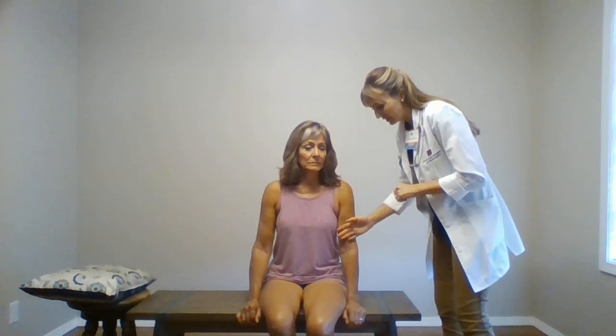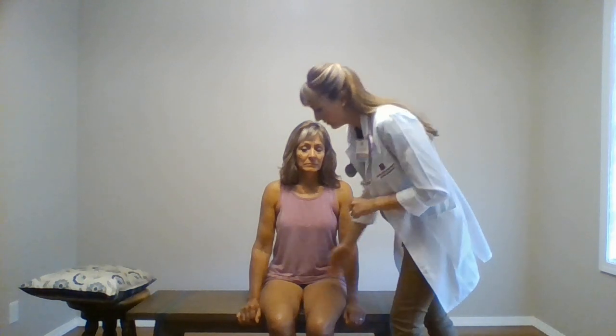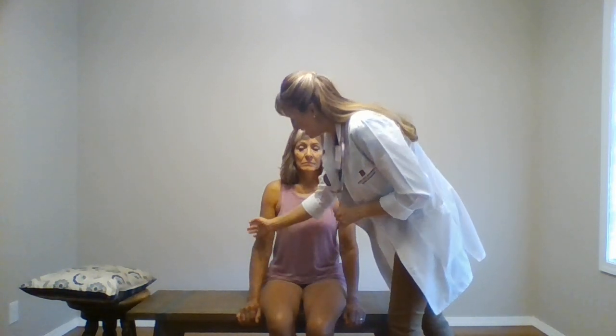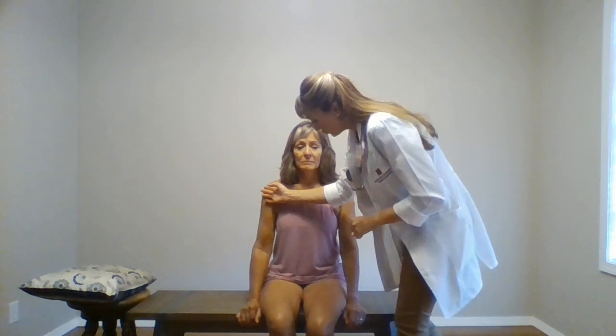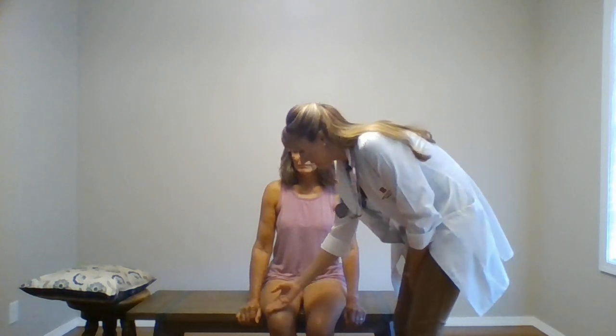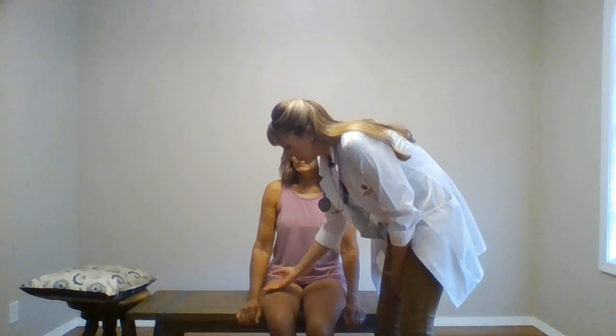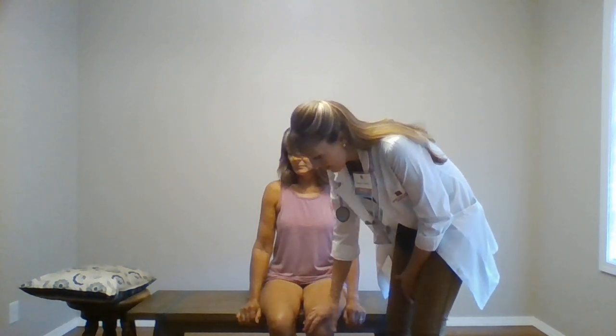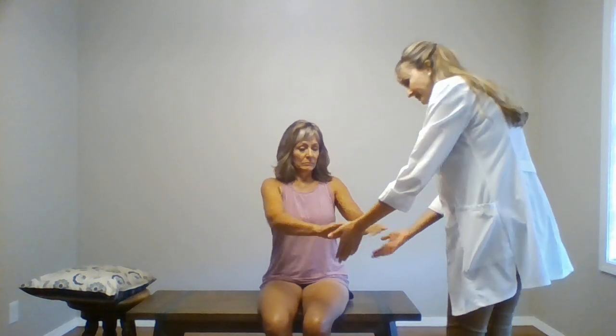I'm going to start by checking the temperature of Lisa's skin using the back of my hand because it's more sensitive than the palm. And I can feel that Lisa's skin is warm and dry. I don't see any rashes, lesions, any areas of redness, or any cuts, burns, bruises, anything like that. So next I'll move on to an assessment of her fingernails.